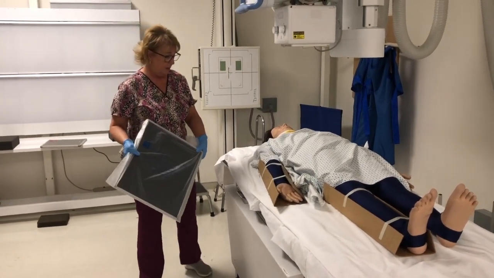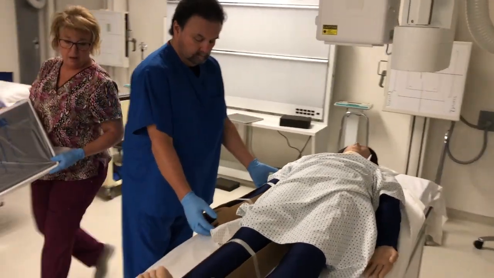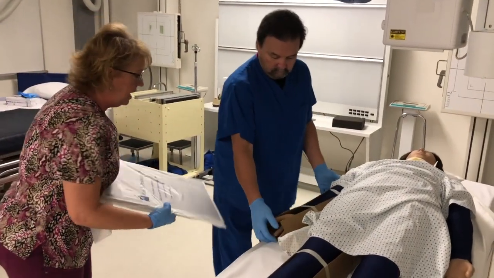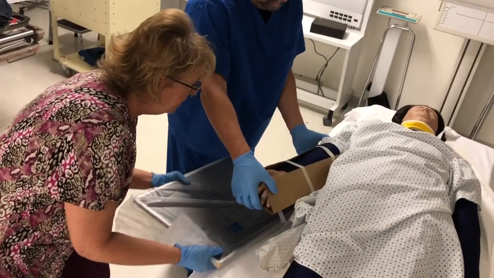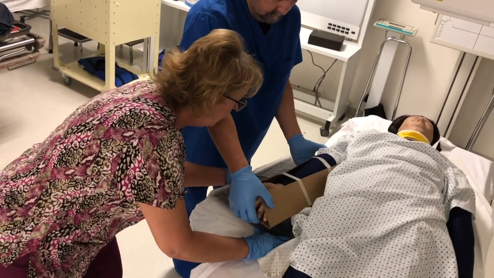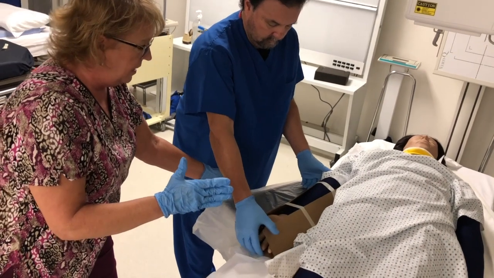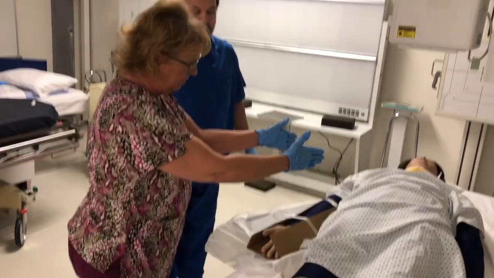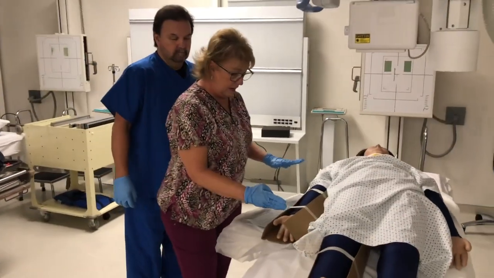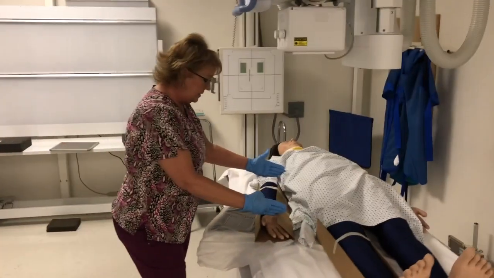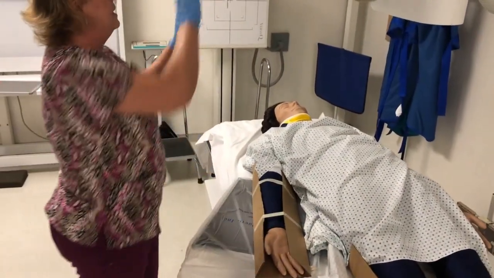So I would have my coworker come in, support the arm proximally and distally, and you lift it only as much as is required to get the cassette under them. At this point, it really doesn't matter if you have perfect alignment because we're just trying to get this done. So I want to make sure that I've included the wrist and past the elbow on this. My patient's size affords that.